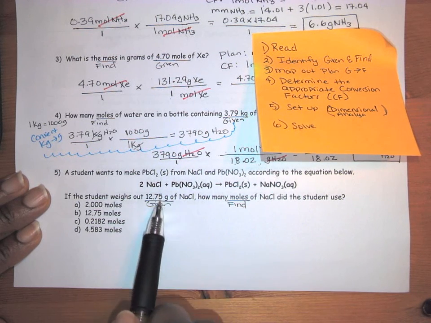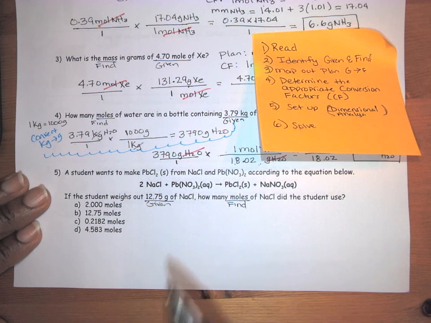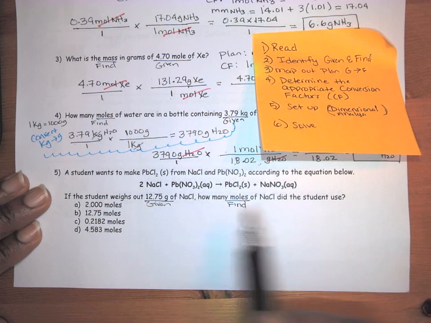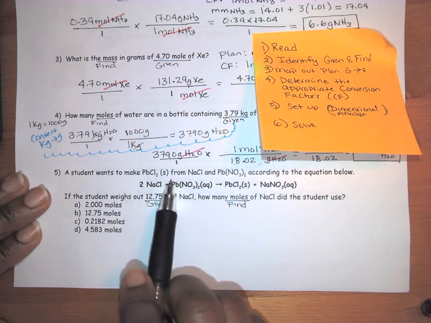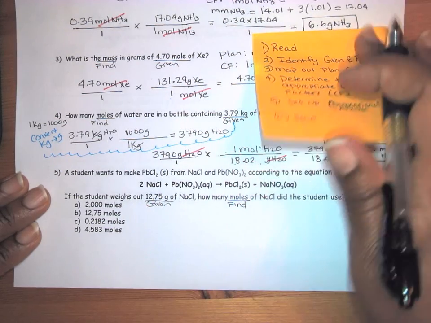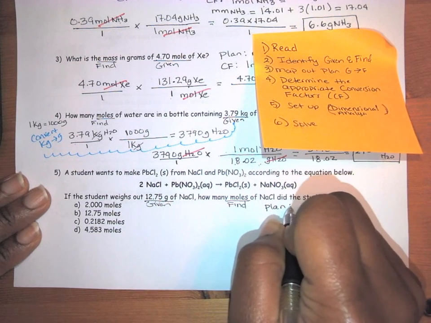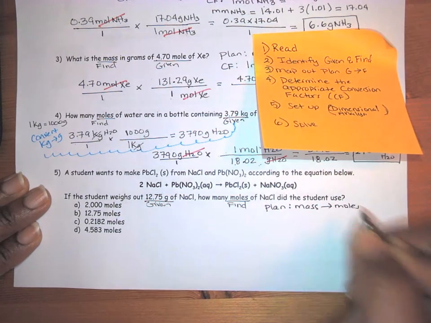Because the only information that we need to convert from grams of NaCl to moles of NaCl is how much does 1 mole of NaCl weigh, right? So that would be the molar mass. That's the only information that we need here. So this is just sort of superfluous information. So don't let that trip you up. Okay. So my plan is, I'm given my mass, I'm going from mass to moles.